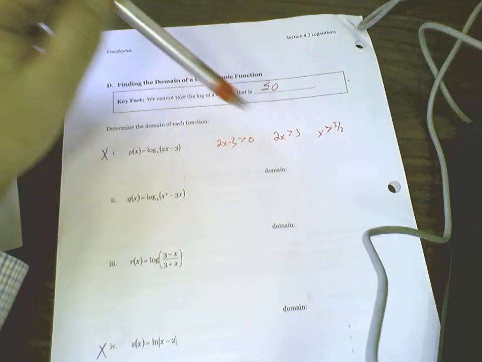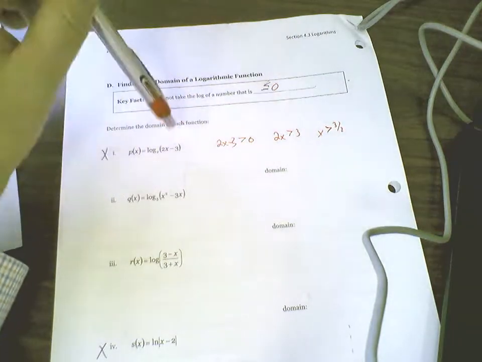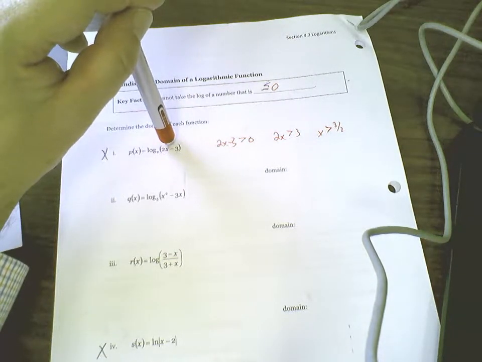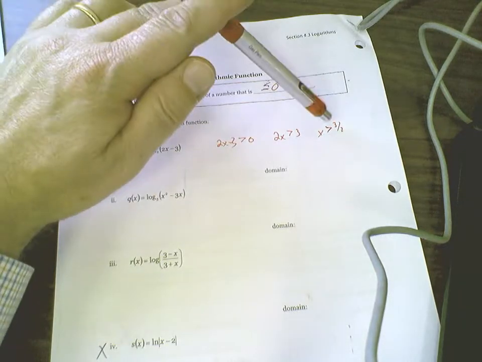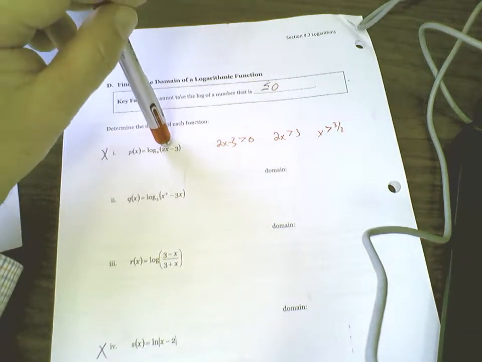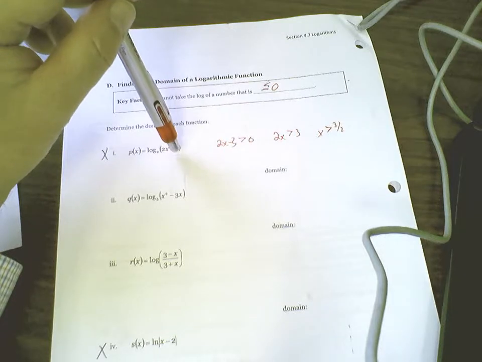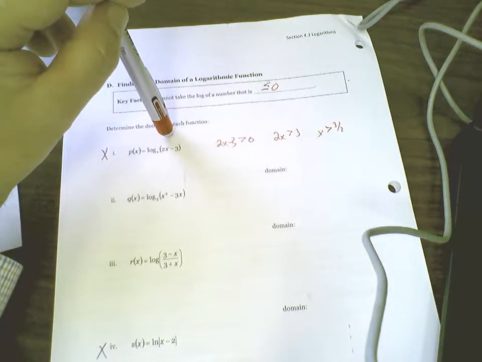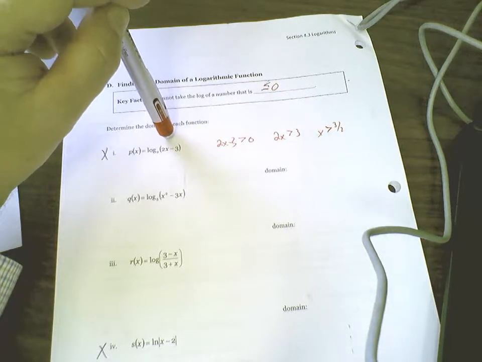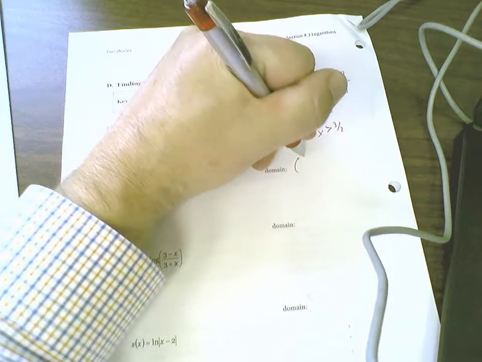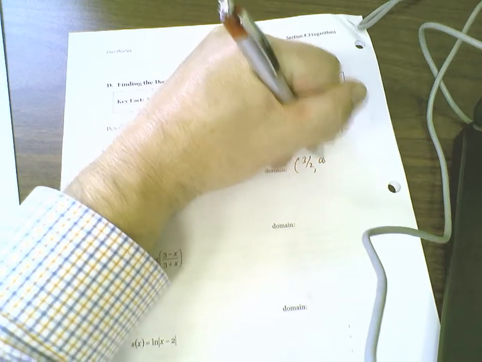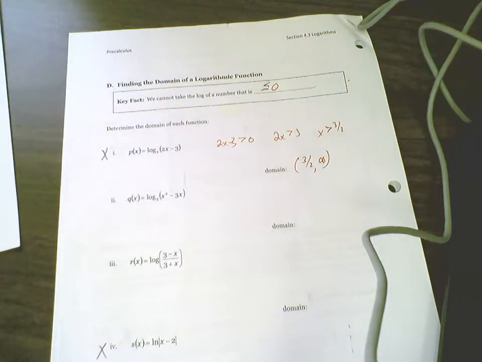So anytime we put in a value of x that's bigger than 3/2, we know that 2x minus 3 is going to be a positive number. We can take the logarithm. If we put in something equal to 3/2, gee, we'd be taking 2 times 3/2, 3 minus 3, we'd be asking ourselves to take the log of 0. You can't do that. The log of 0 doesn't exist. So we can only take values greater than 3/2, which translates in interval notation to a domain of 3/2 to infinity.